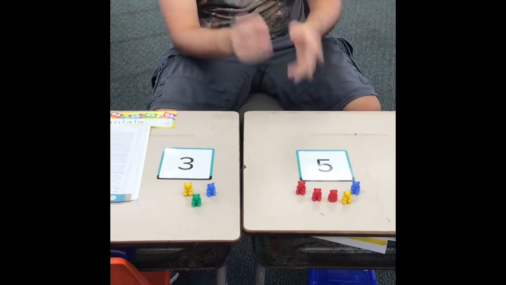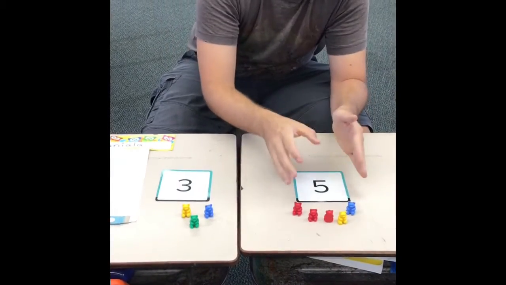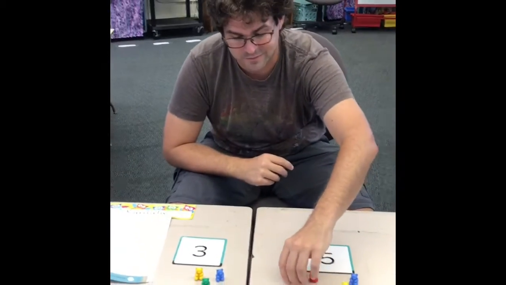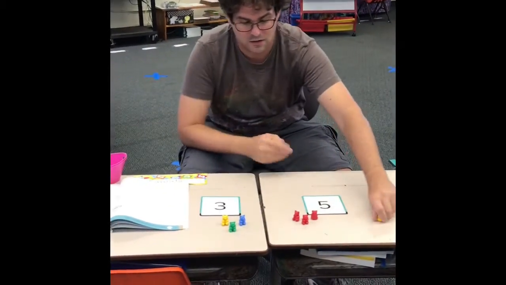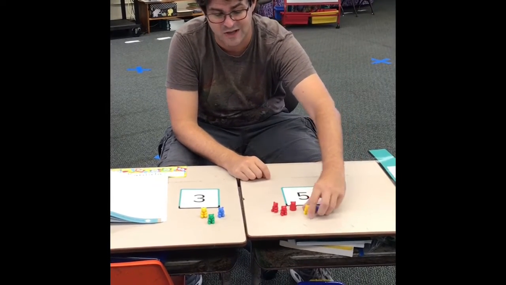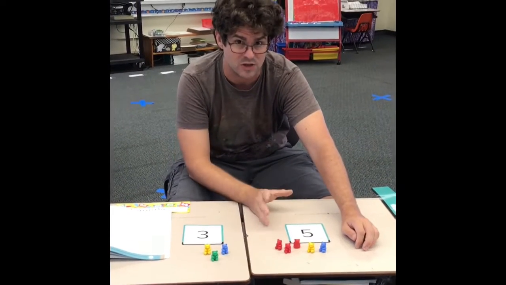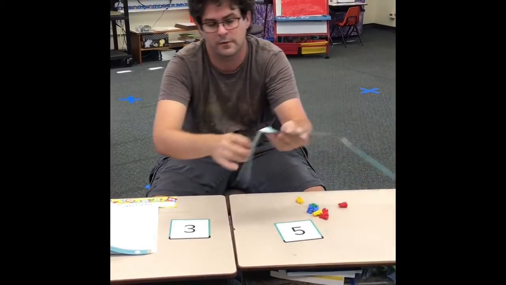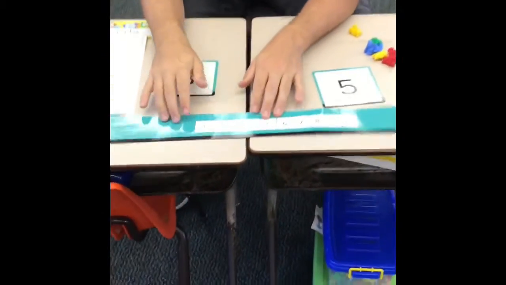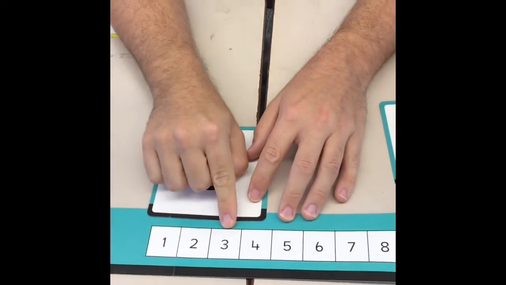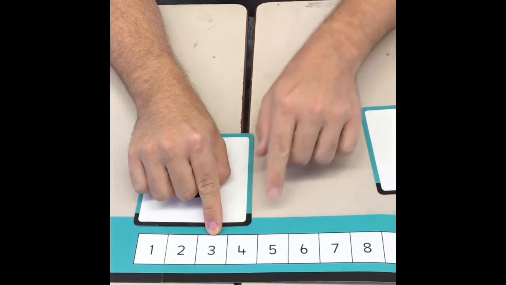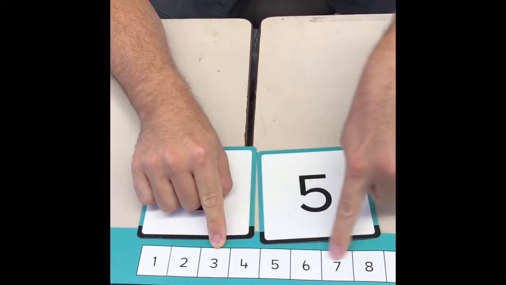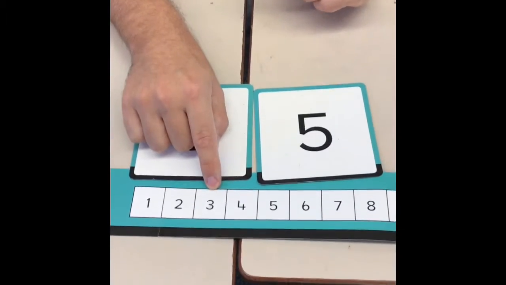If you said 5, you are right. There are more things here than over here. We can also look at the fact that, well, there's 3 right there. 3 here, 3 here, but this one has 2 more things already. So we know that this is a bigger number. And if we look at our little track here, you might want to come up real close. Our 3 is right here, and we have to keep counting to get to our 5. So there's our 5. We know that that's a bigger number because it goes farther down our track if you use the track.